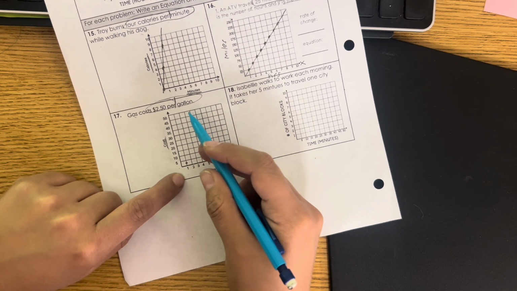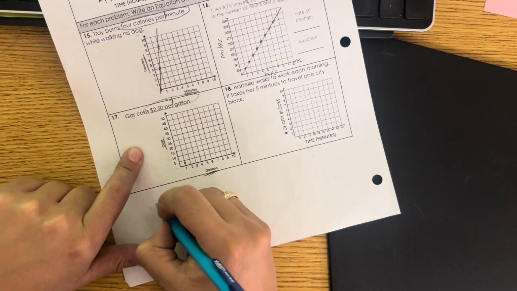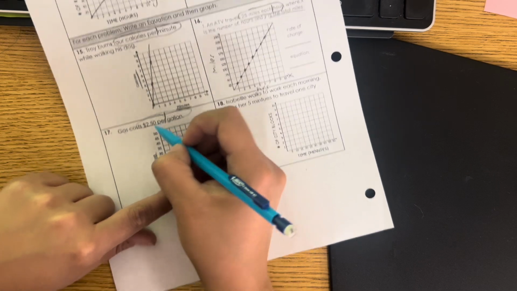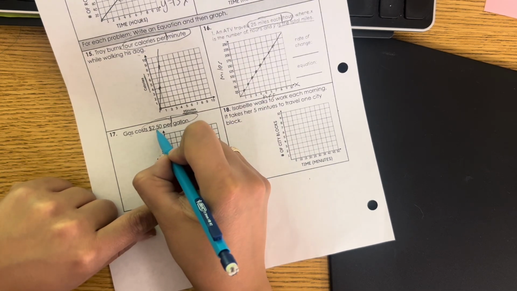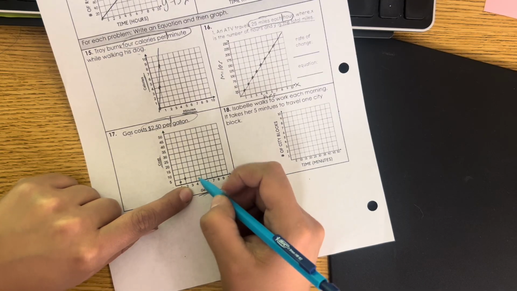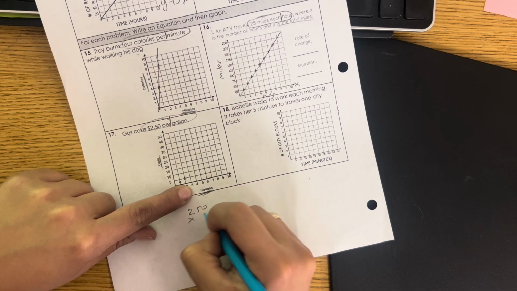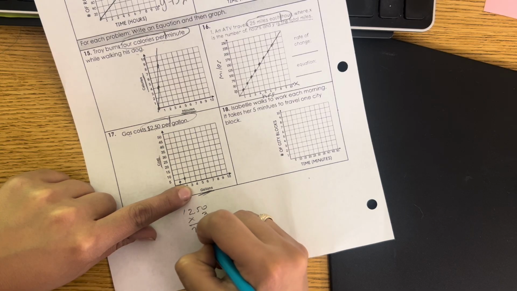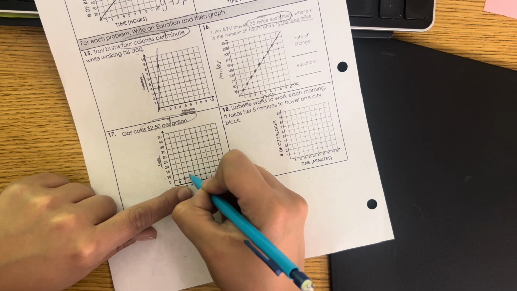Well, if 2.50 is 1 gallon, I have to figure out how much 2 gallons would be. Well, think about what double 2.50 would be. Double 2.50 would be 5. And then if I did triple, that means 2.50 times 3, which would be 7.50. So 7.50 and 3.